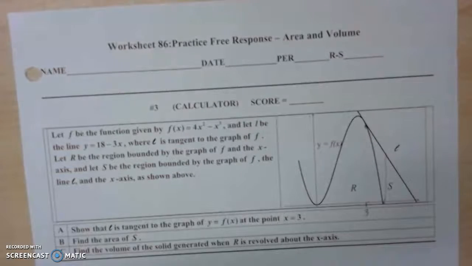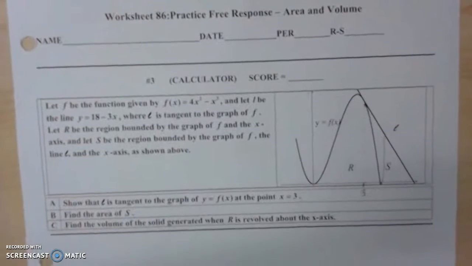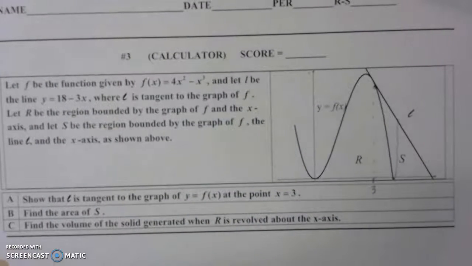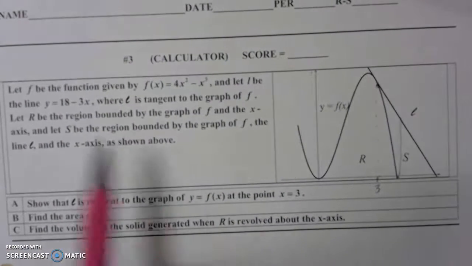Right, I'm going to make a video for worksheet 86, number 3, just to buy us more time when we talk about other stuff. But this is continuing what we talked about in class on Thursday on Zoom.